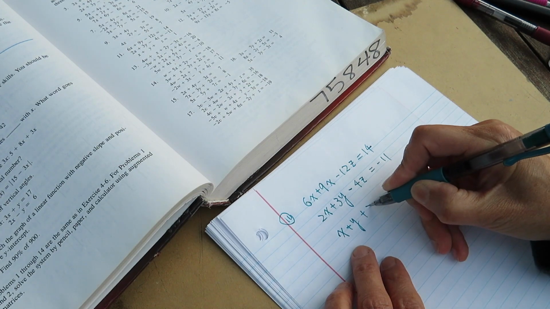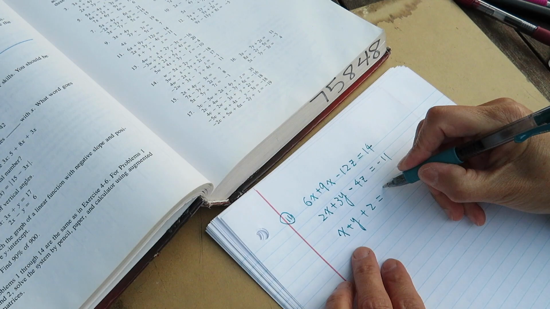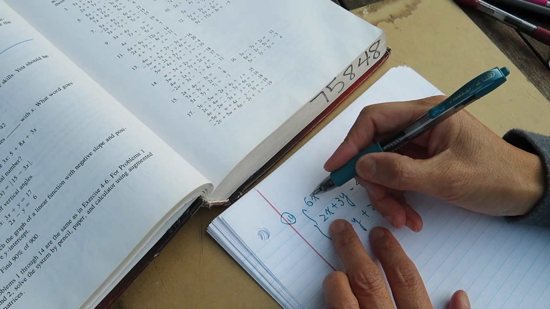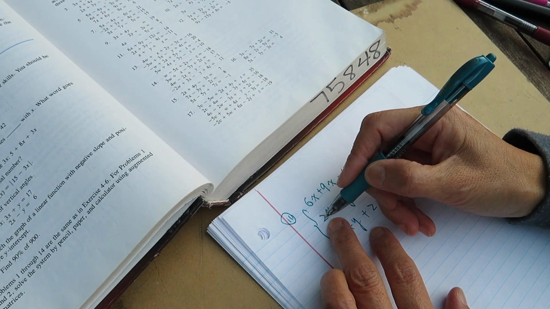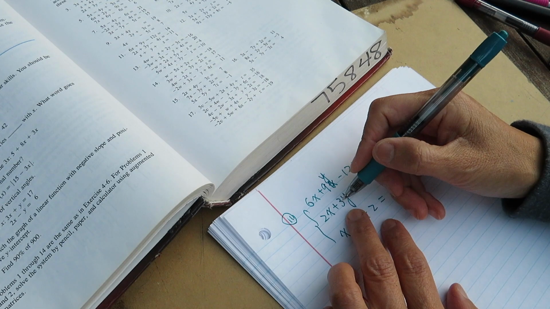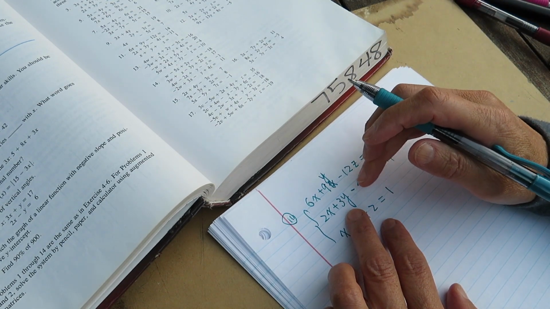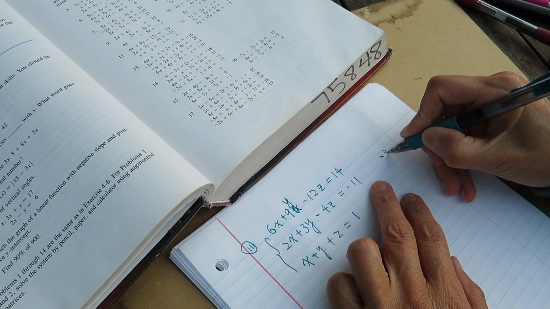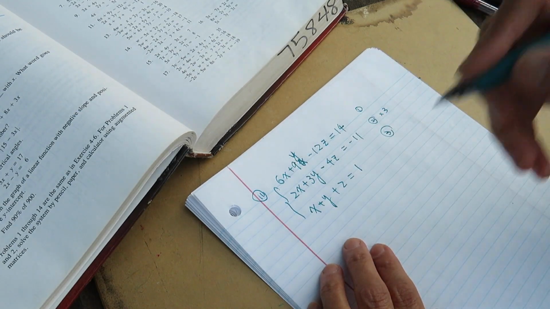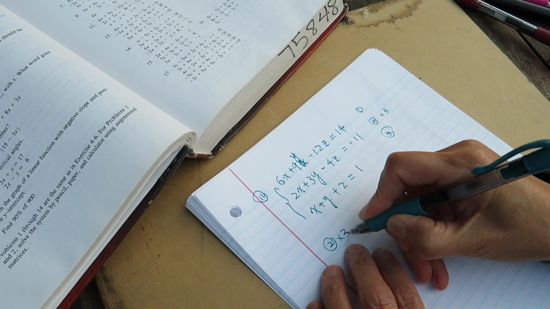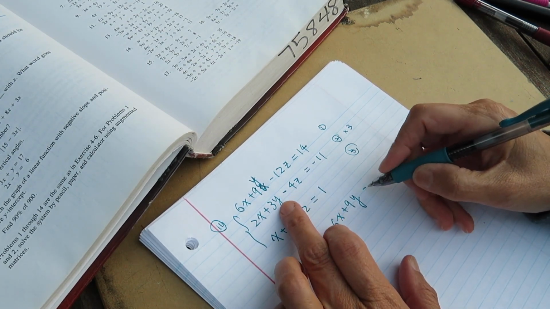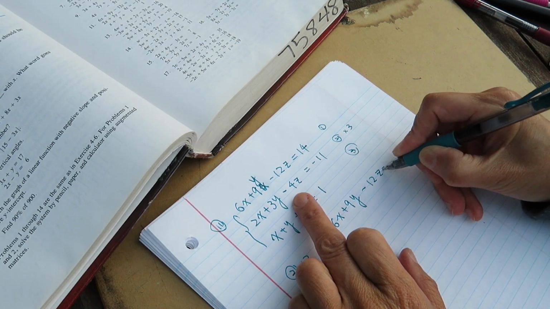x plus y plus z equal to 1. Did you notice? 6x is 3 times 2x. 9y is 3 times 3y, right? So what we can do, we can multiply equation 2 by 3. So equation 2 times 3, what do we get? 6x plus 9y minus 12z equal negative 33.